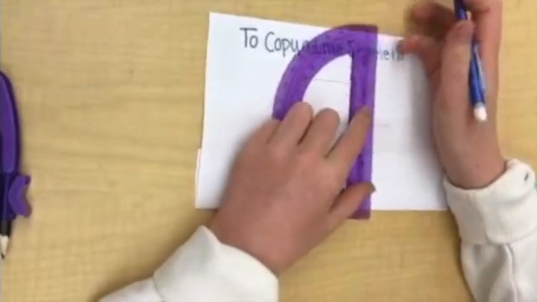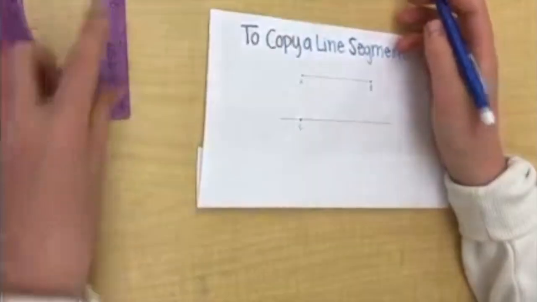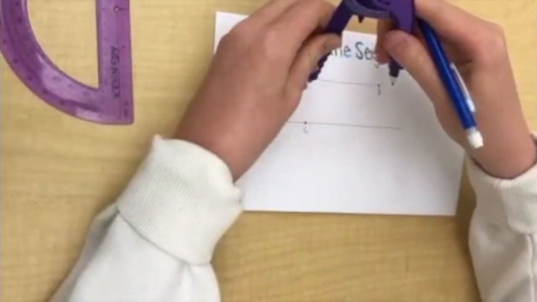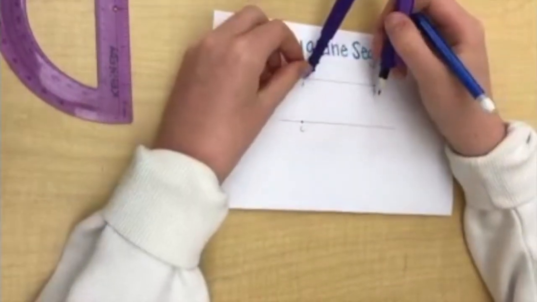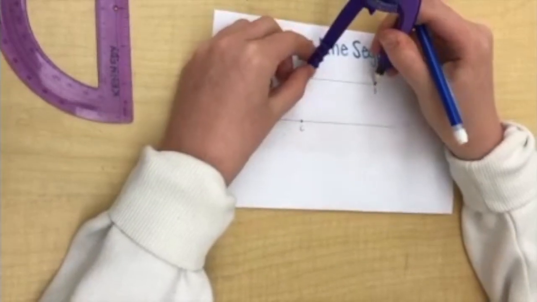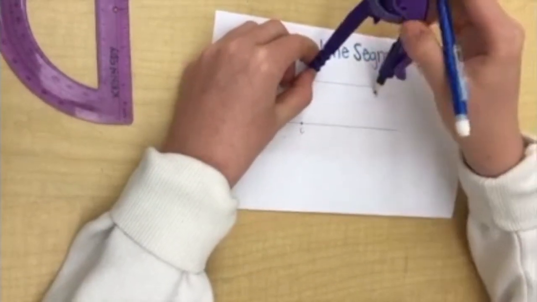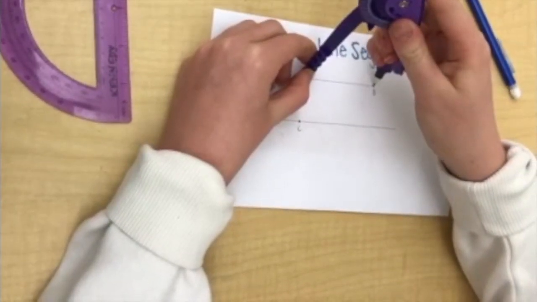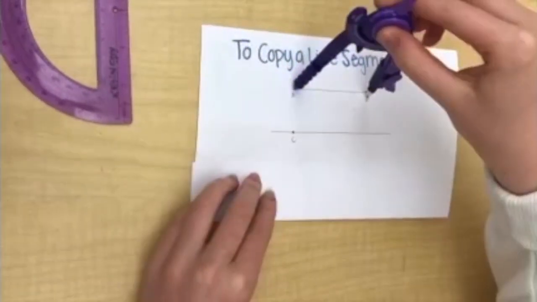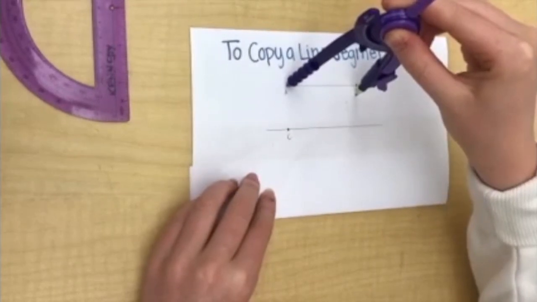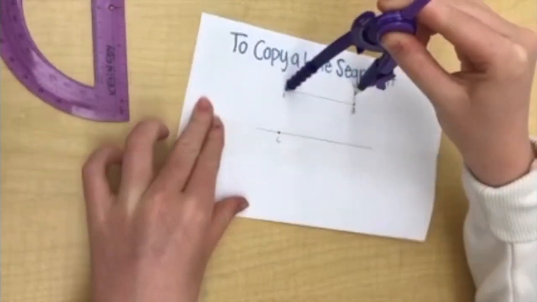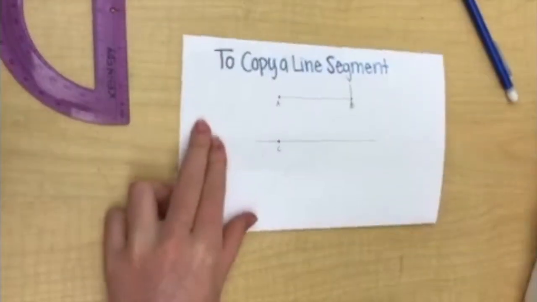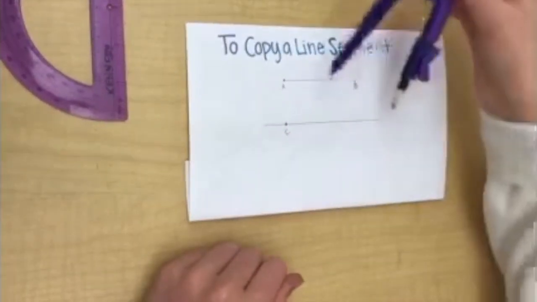Next, you will take your compass. Stretch your compass the distance from point A to point B. Place the sharp end of the compass on point A and slightly rotate your paper, creating a very minor arc across point B. Now you will do the same with point C below.